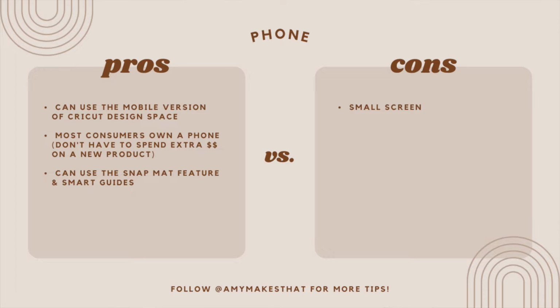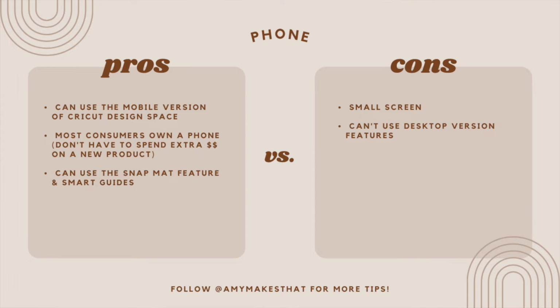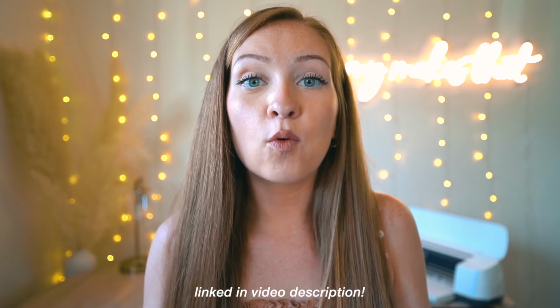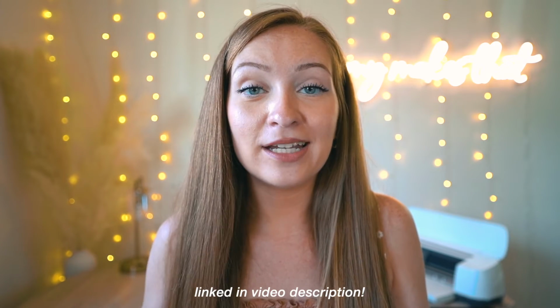I will say the only downfalls though are that the screen is small, so when you are a beginner, and personally me, I'm a visual person, I like everything big, it can be hard to navigate when the screen is very small versus a laptop screen that is much bigger. There are some other features that aren't available on the mobile app versus the desktop version, and I have a link to Cricut's website where they have a full comparison of what's available on each app and each version.